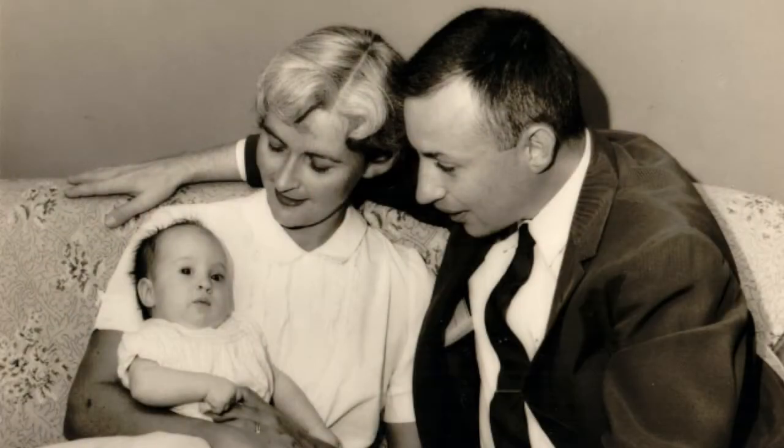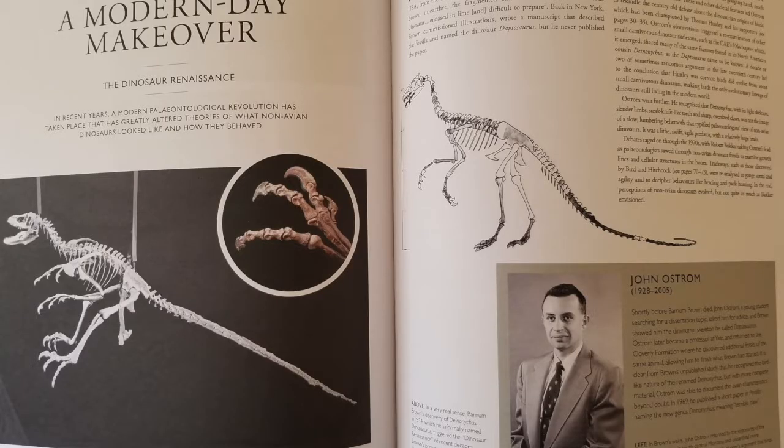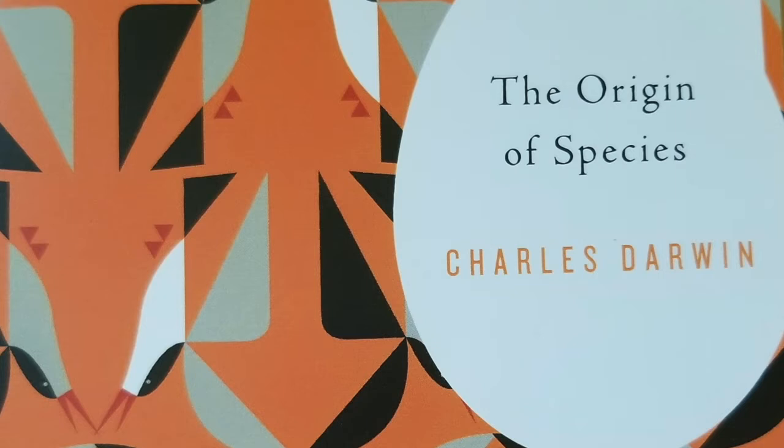Here's a picture of my Uncle John and his wife Nancy. He's the one who discovered the Deinonychus, a key discovery in the evolution of dinosaurs. One of John's inspirations in becoming an archaeologist was Darwin's book On the Origin of Species.